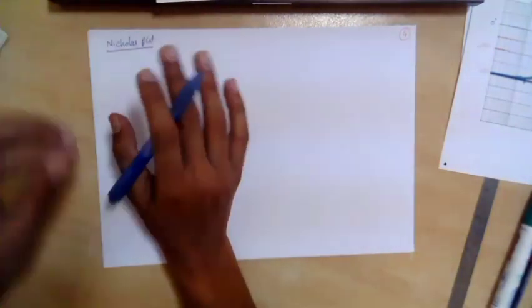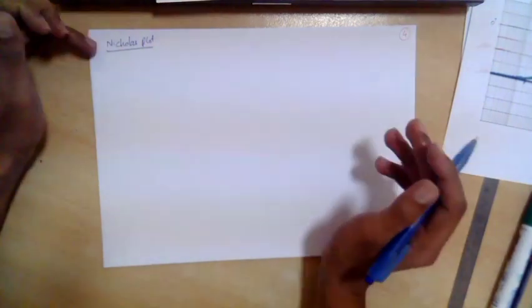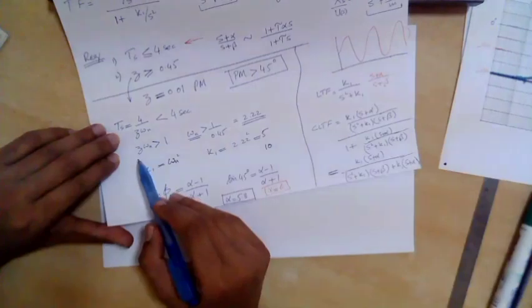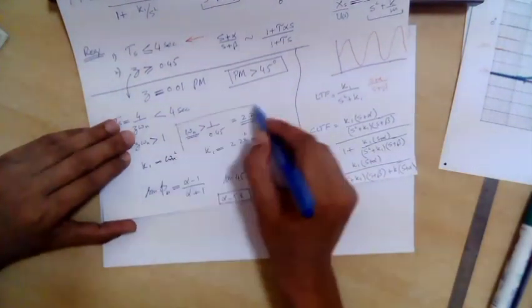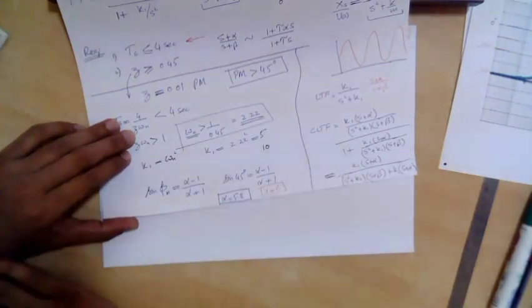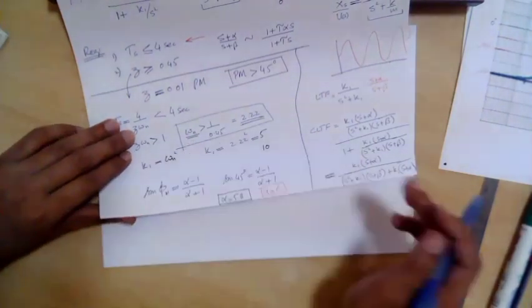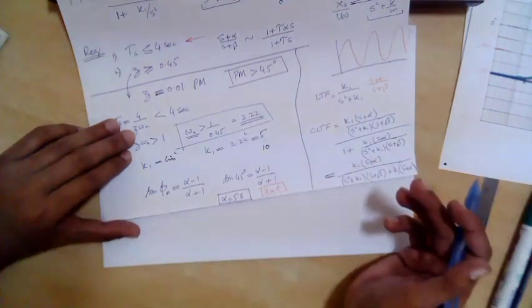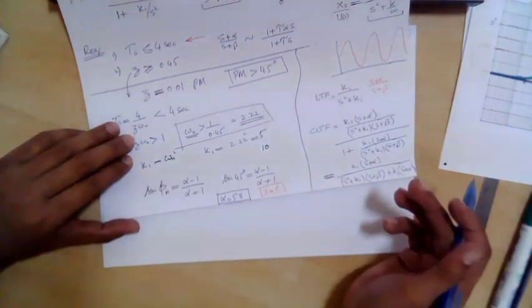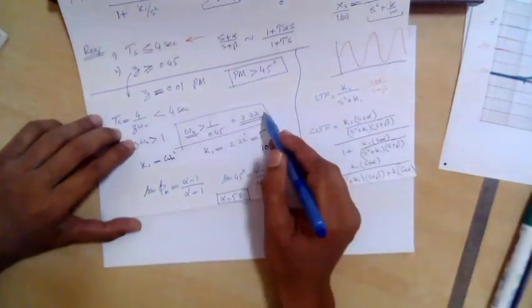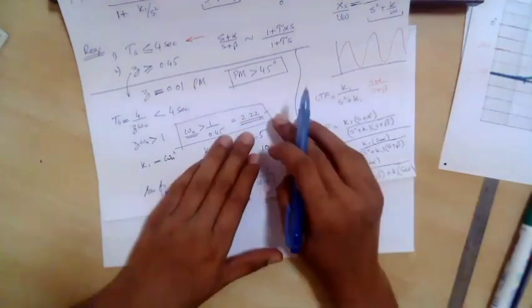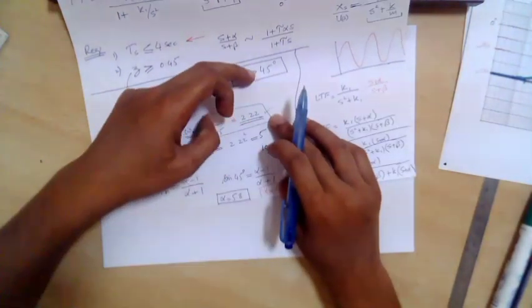We'll discuss the Nichols plot later. But before that, let's see, if we have a second order system, what is the bandwidth corresponding to this omega n, and we want a damping ratio of 0.45.